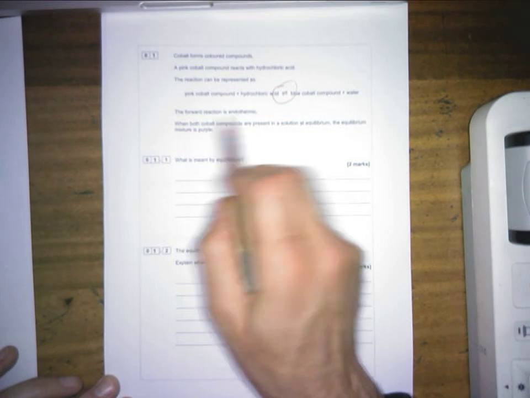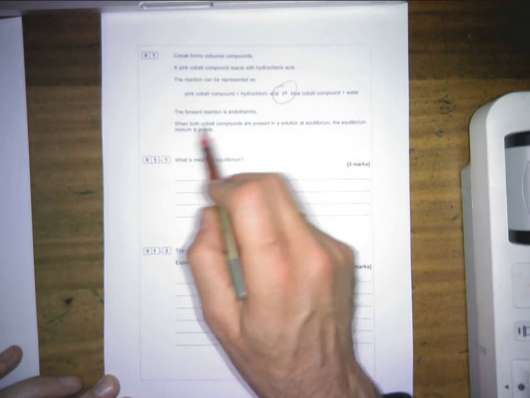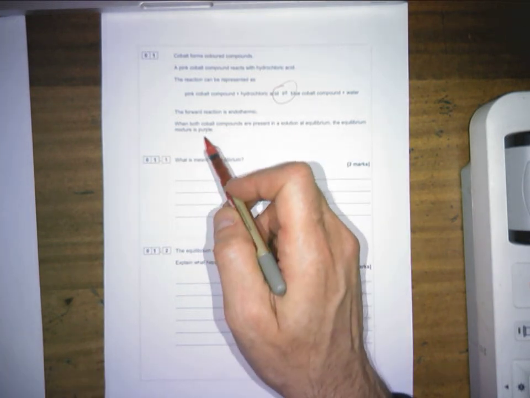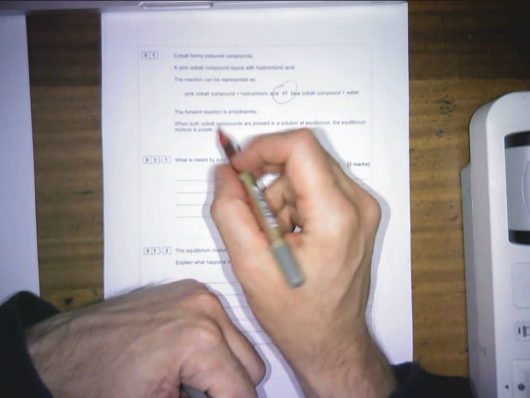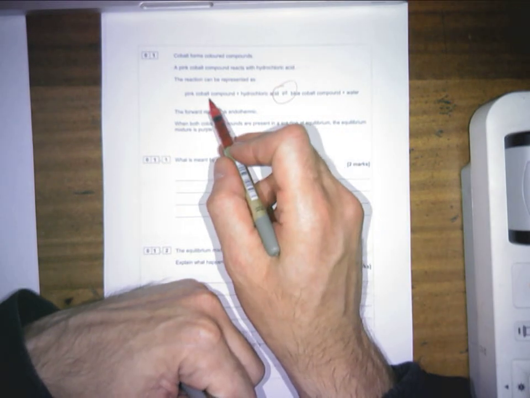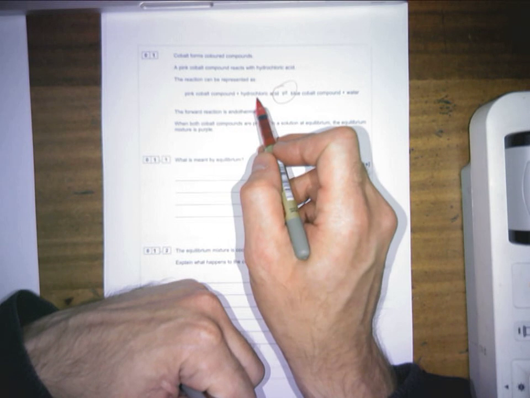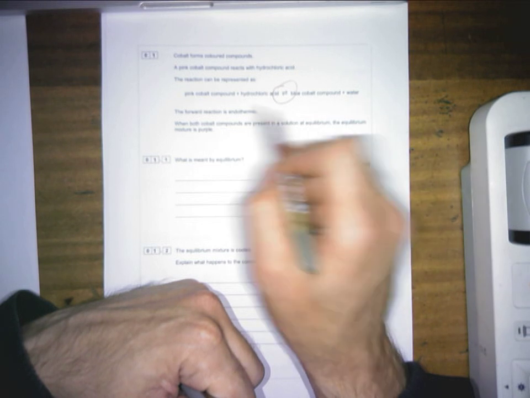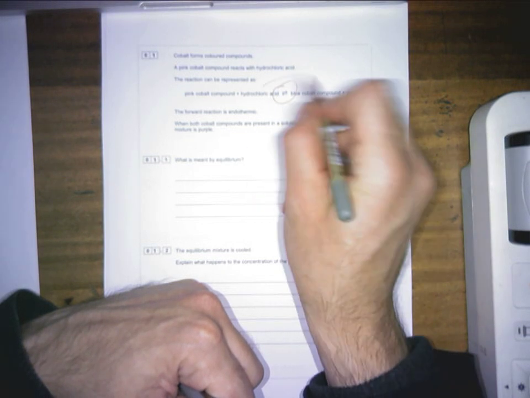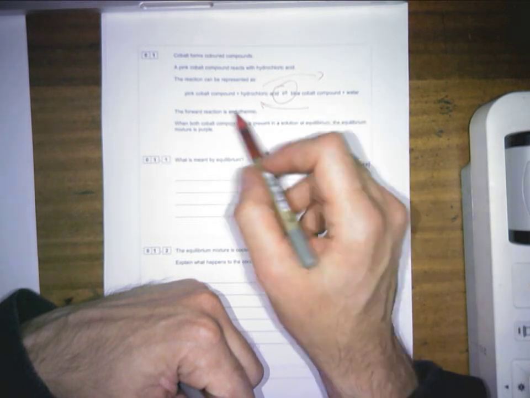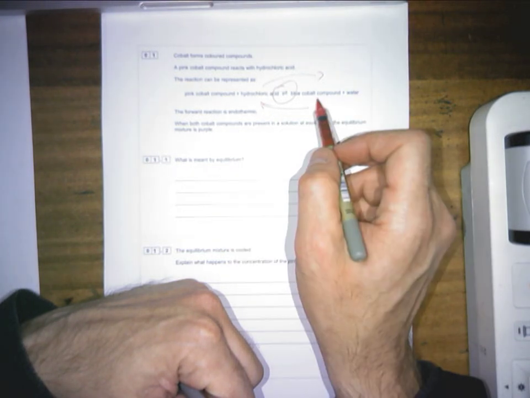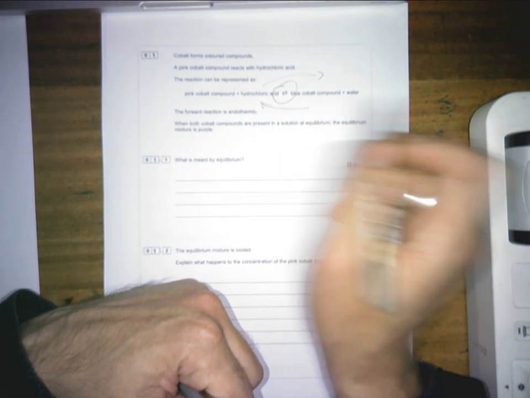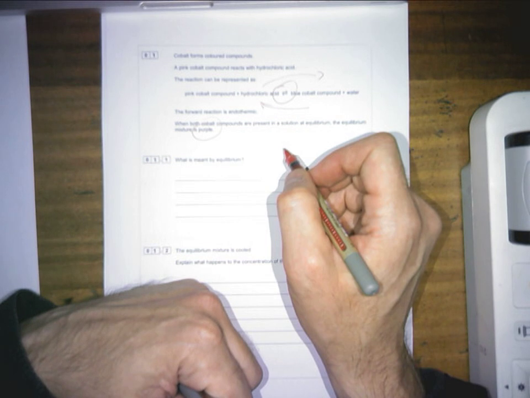More information. The forward reaction is endothermic. When both cobalt compounds are present in a solution at equilibrium, the equilibrium mixture is purple. So what does all this mean? Well, it means that this compound here reacts with hydrochloric acid to make the blue cobalt compound and water, and the blue cobalt compound and water react to make the pink cobalt compound. So we've got a forward reaction and a backward reaction. This compound happens to be pink, this compound happens to be blue, so when we've got a mixture of both of them in equilibrium, the overall colour is purple, because when we mix pink with blue, purple is what we get.